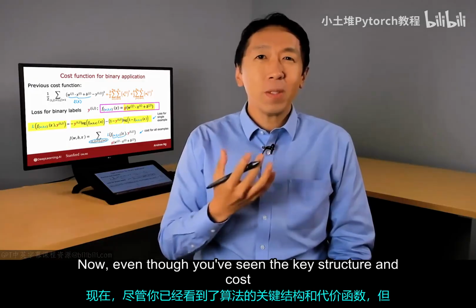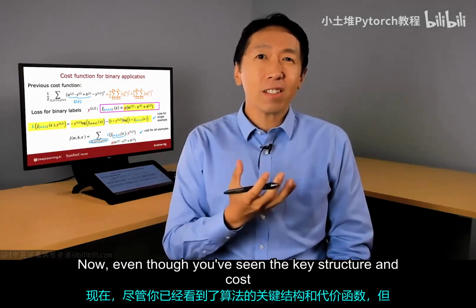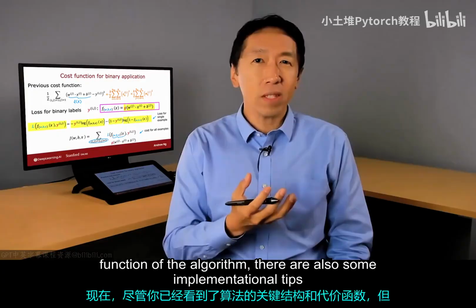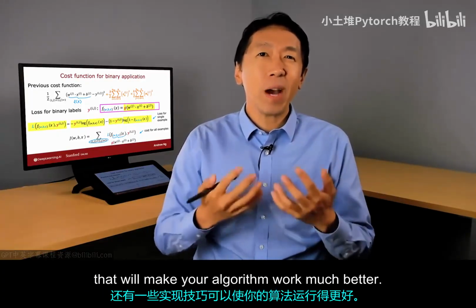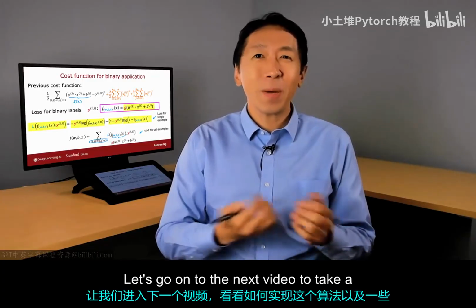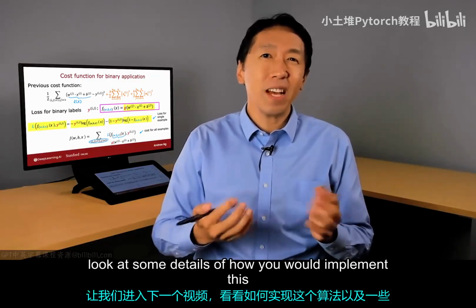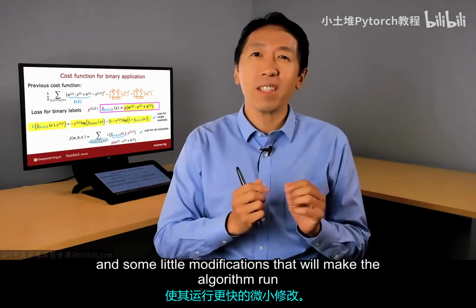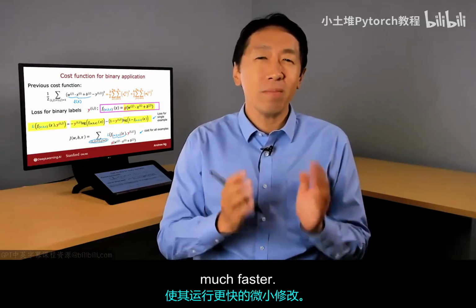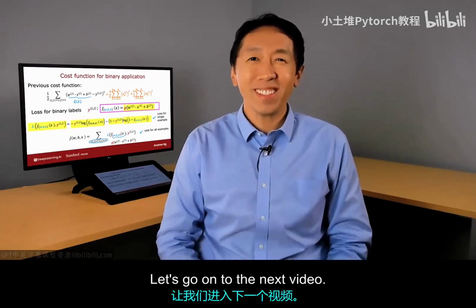Now, even though you've seen the key structure and cost function of the algorithm, there are also some implementational tips that will make your algorithm work much better. Let's go on to the next video to take a look at some details of how you would implement this and some little modifications that will make the algorithm run much faster. Let's go on to the next video.